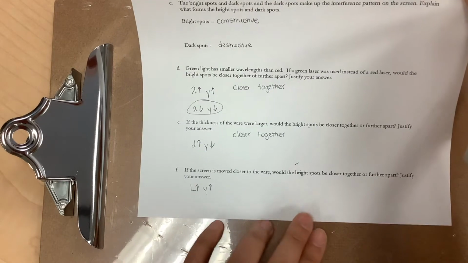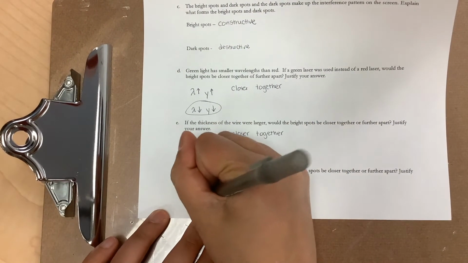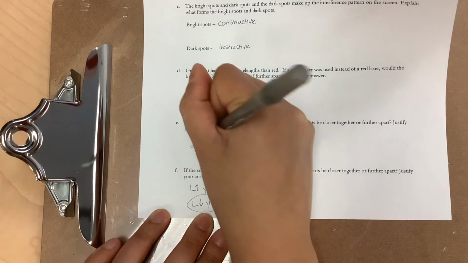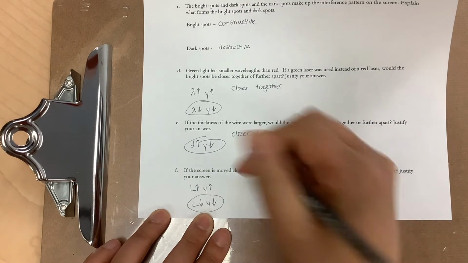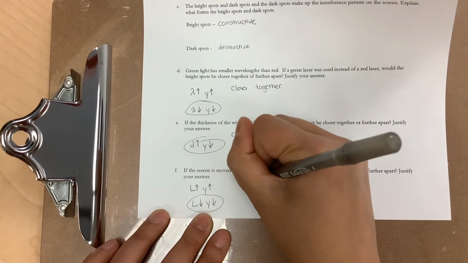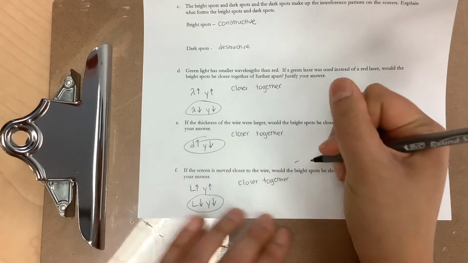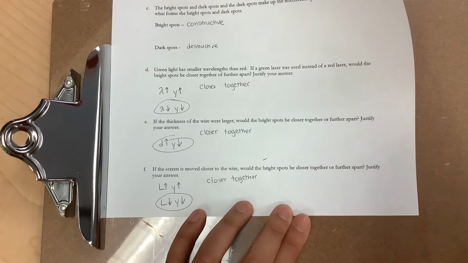Finally, if the screen is moved closer to the wire, that would actually mean L decreases, so Y also decreases. If L decreases, Y decreases, that also would make it closer together. You've actually seen this with a projector screen before.